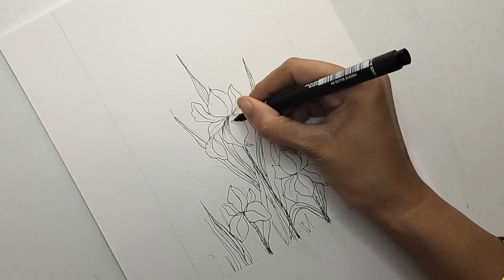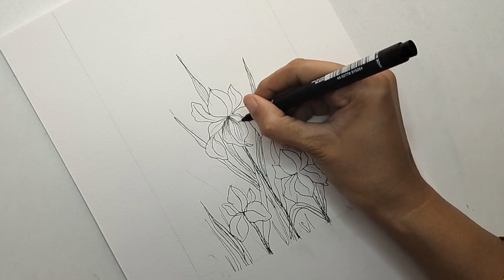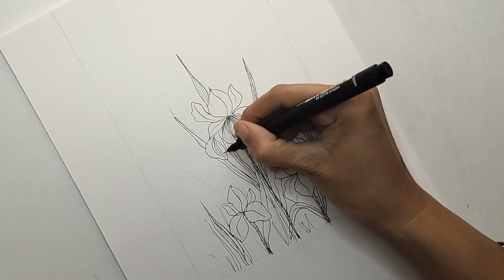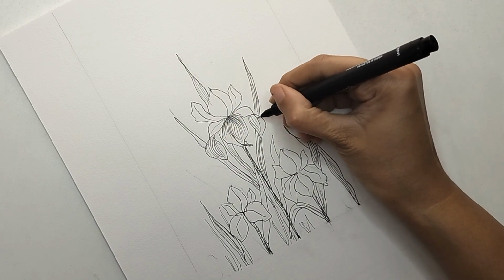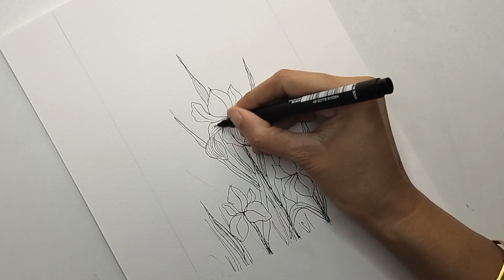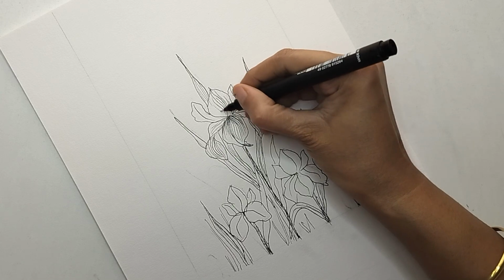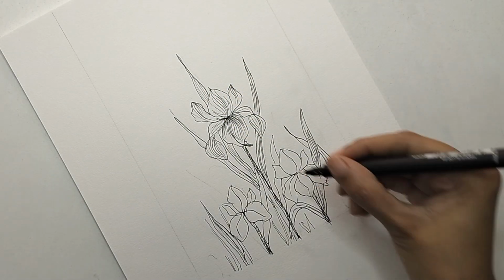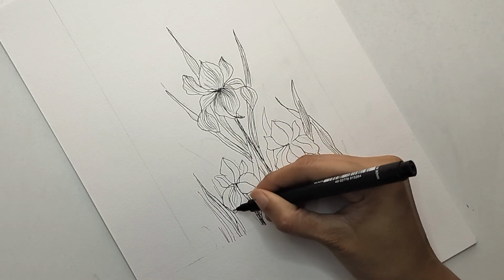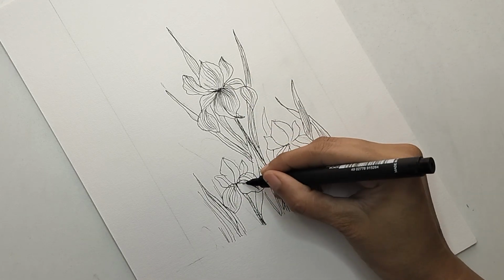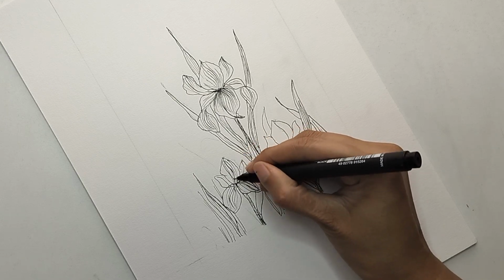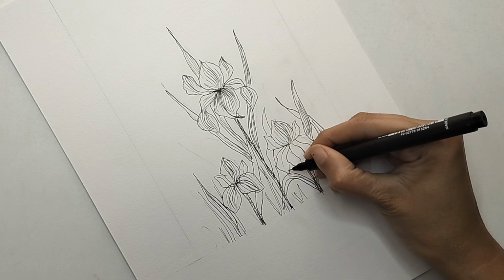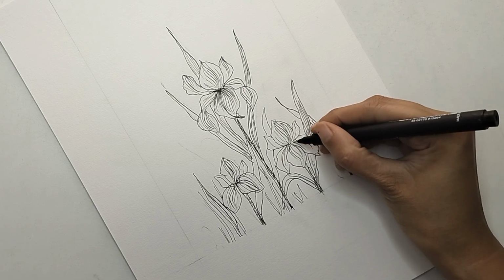I'm using a very fine pen. If you don't have a needle pen, you can definitely use a normal ball pen as well to do these kinds of things. It's totally fine to use a ball pen to start with. Now I'm repeating the same thing for the other flowers as well. Now you can see we have more visibility when it comes to the flowers and when it comes to the leaf. So this is something we need to do. Now one thing you can do from here is simply paint your flowers and leaf area, but we are going to do something different.